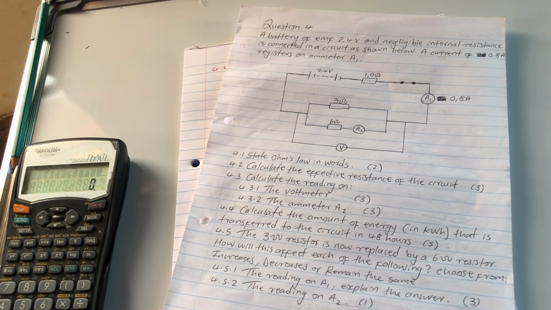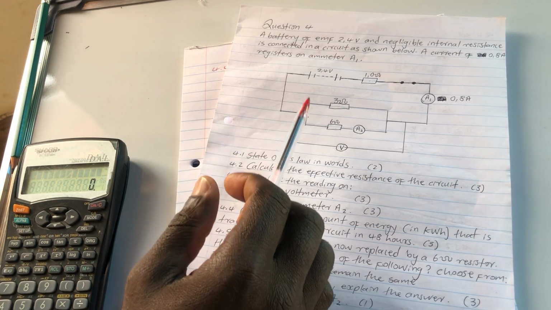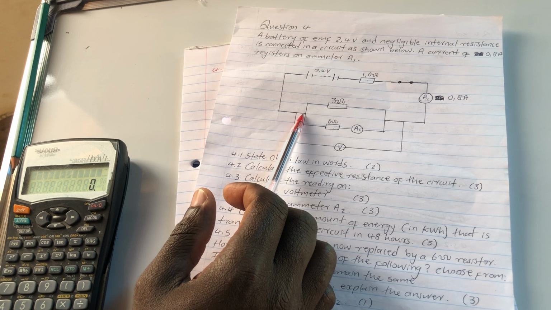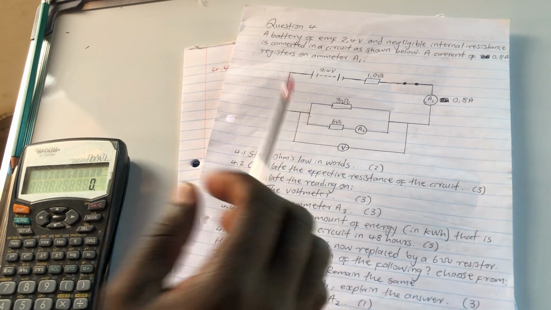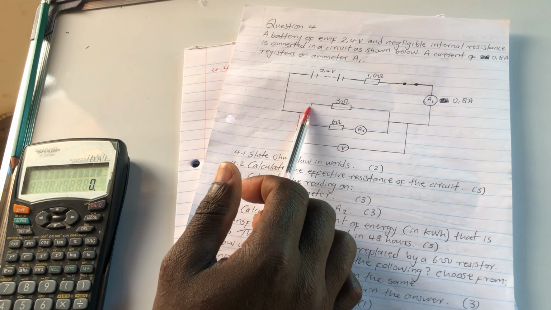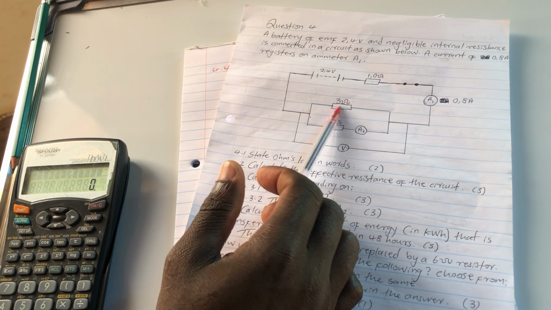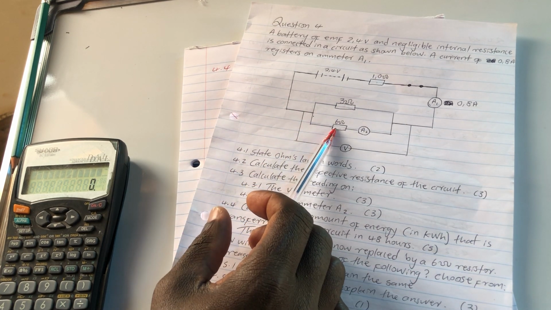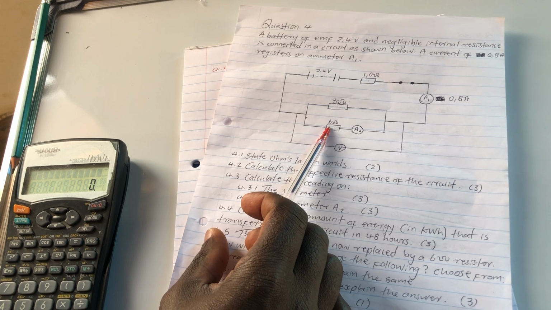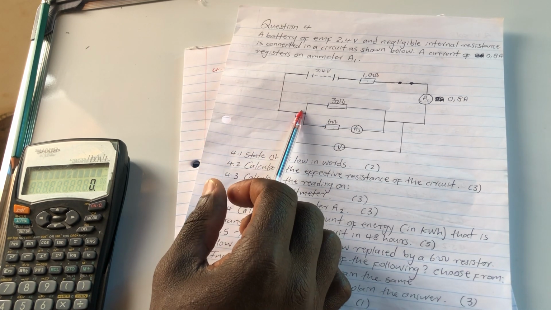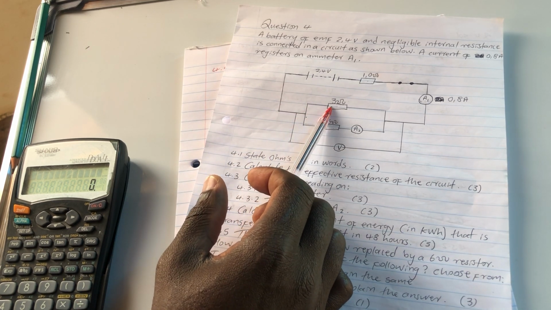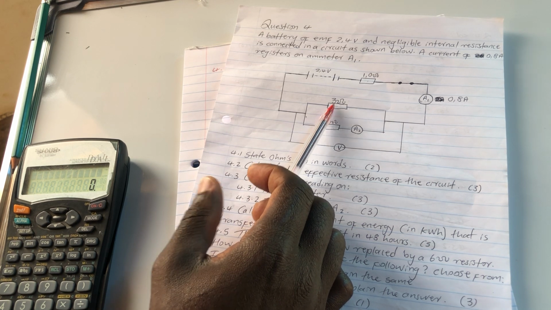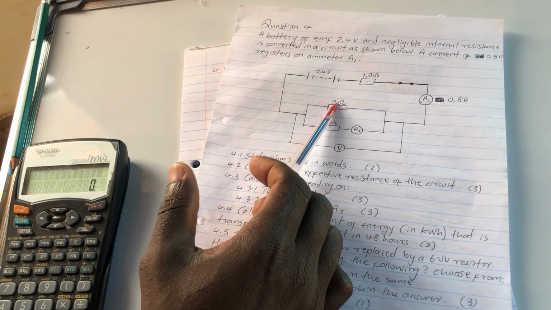Before we answer this question, let's look at what happens here. A current of 0.8 is splitting here. More current will go through 3 ohm, and then less current will go through 6 ohm. More current will come to this side because there's less resistance. Now the question will be, what will happen if I increase the resistance here?